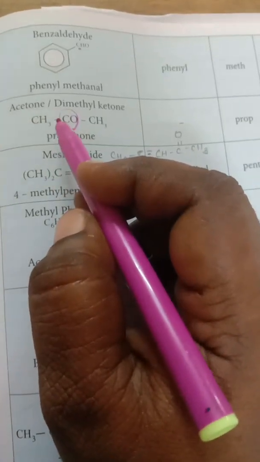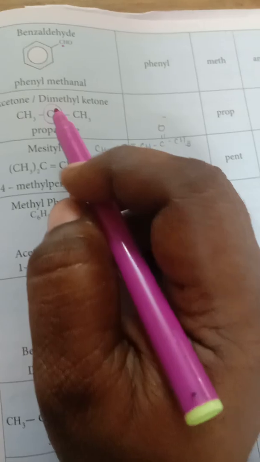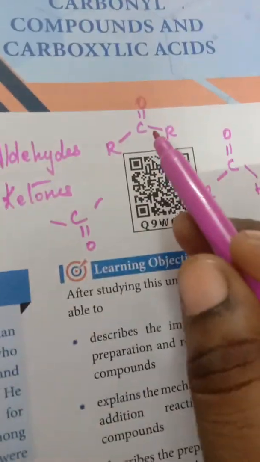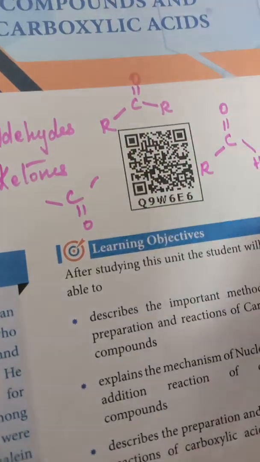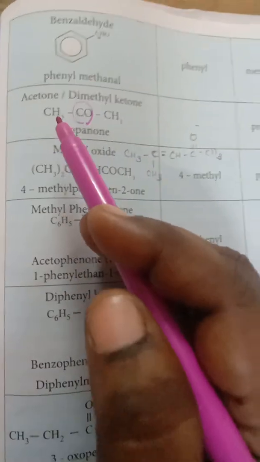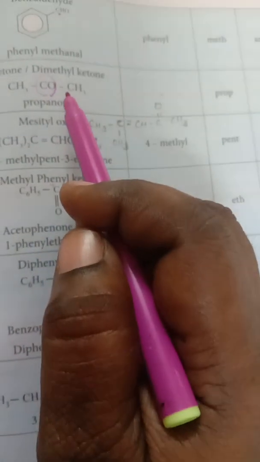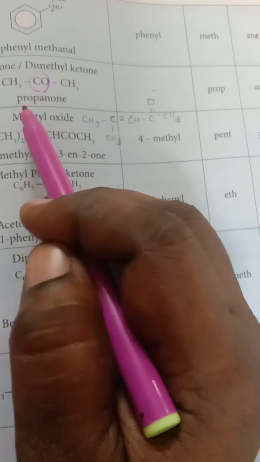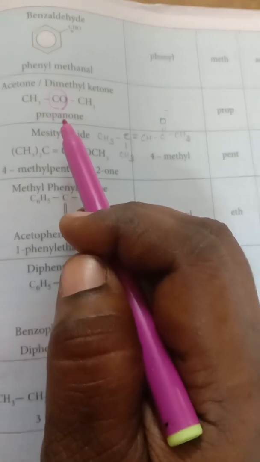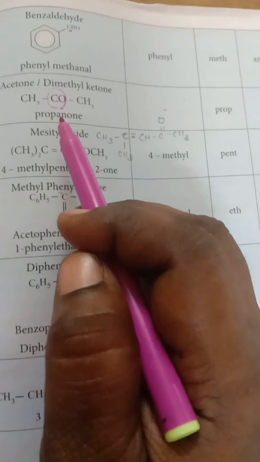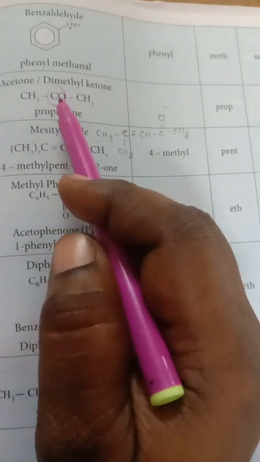Here 2 R will be present, I said, right? See, for ketones both will be R groups. For aldehydes only one H and one R. So here in ketones both R are present. So how many carbons are present? 1, 2, 3. So 3 means prop. Prop, single bond is there. And the functional group is ketone. So 1, propanone. So this is the name. This is the IUPAC name. So acetone is the common name.